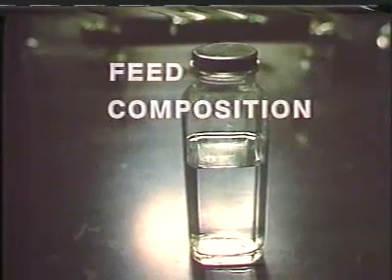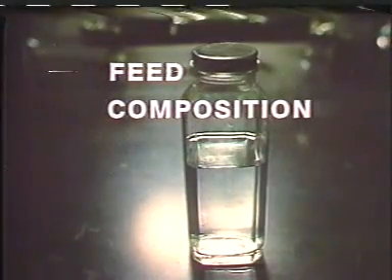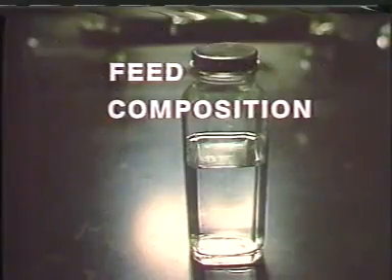The composition of the feed also affects product yields and quality. For example, if the feed contains too many heavy, high boiling point hydrocarbons, coke production will increase at the expense of reformate yields and octane number.